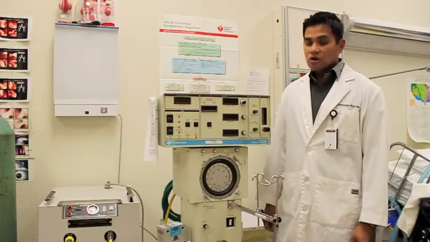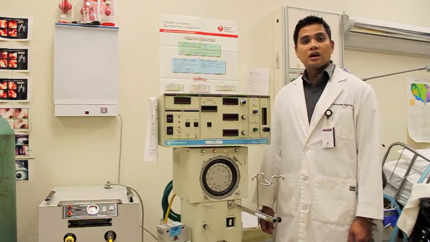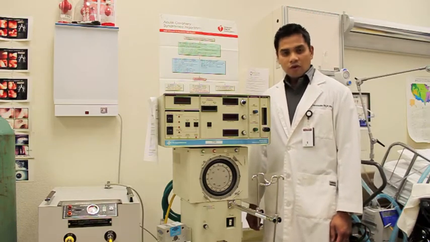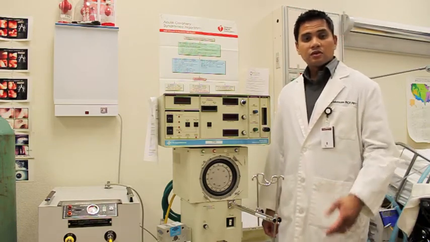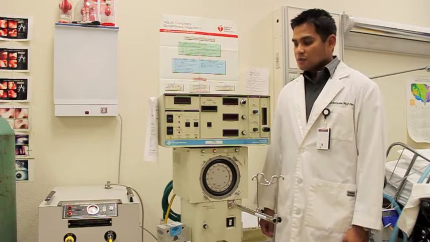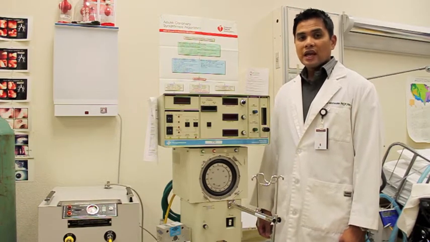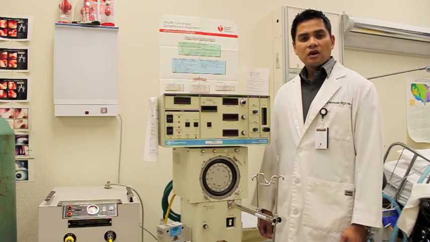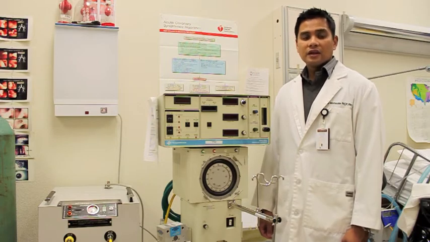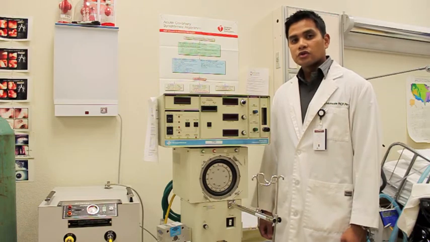Okay, today we're going to talk about the high frequency oscillator ventilator, or more commonly known as the oscillator. Now this mode of ventilation is high frequency, so it can breathe anywhere up to 600 to 900 breaths per minute. It's more commonly used for patients, infants or newborns, and adults as well, where their lungs are very non-compliant and it's hard to ventilate them with conventional ventilation such as volume control or pressure control.